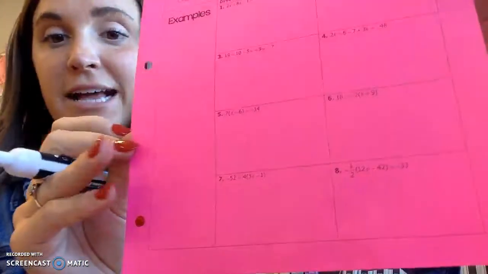So this is the second video and we are gonna jump in at number 8 with our fraction. So we need to not rush through this, make sure we're good. There's only 2 problems in your guided notes today with the fraction, so stick with me, make sure you understand these concepts so when you get your homework you can do this. So number 8 is negative 1/2 (12p minus 42) equals negative 33.